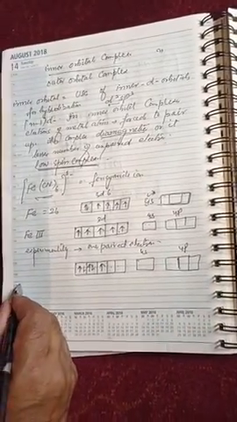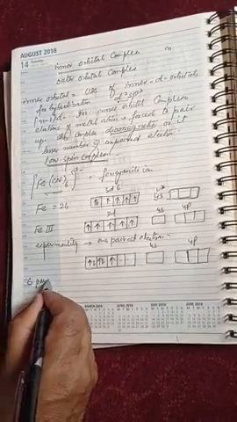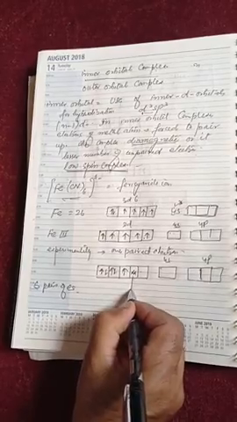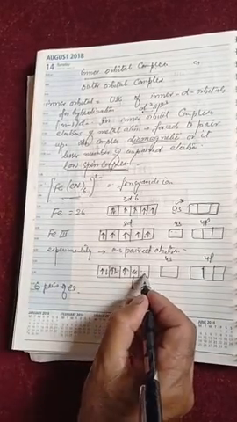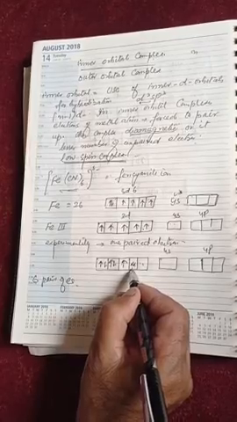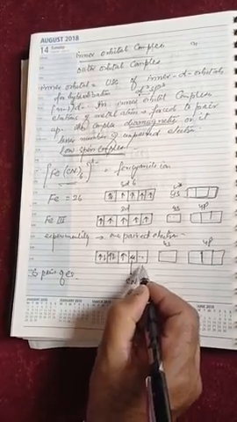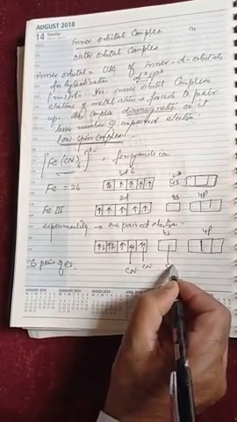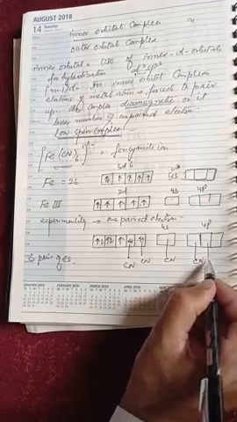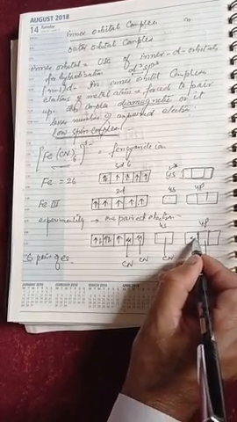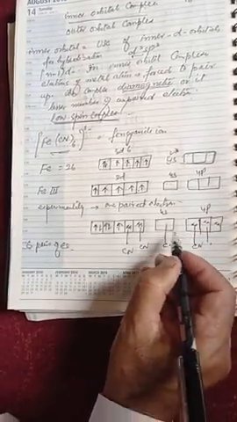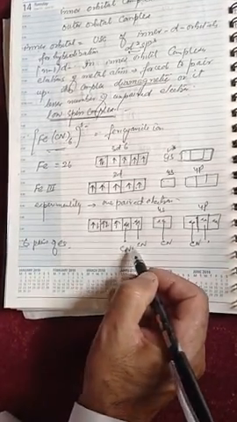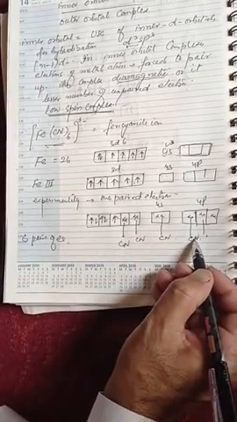Now 6 electron pairs from 6 cyanide groups come: one electron pair from one cyanide, another from another cyanide, and there are 6 cyanide groups.